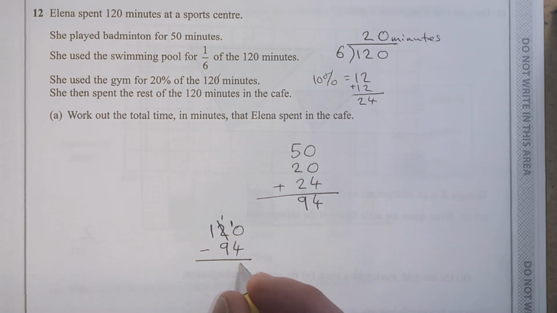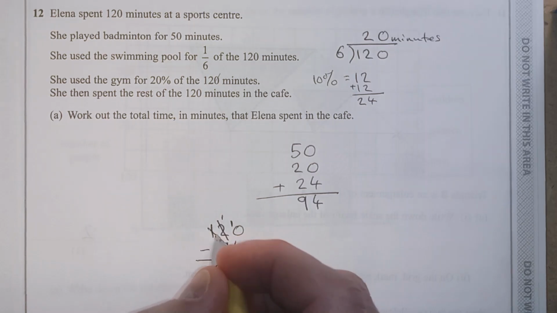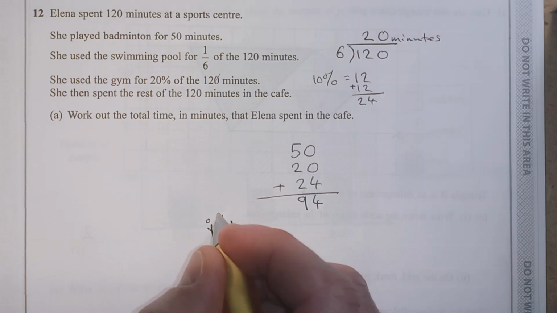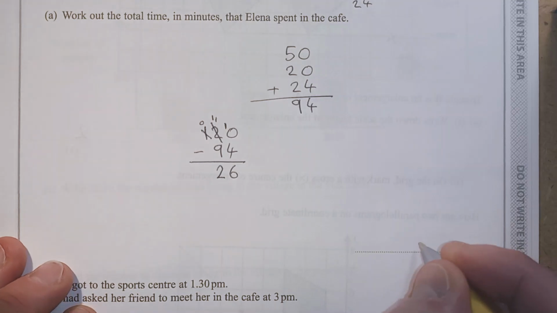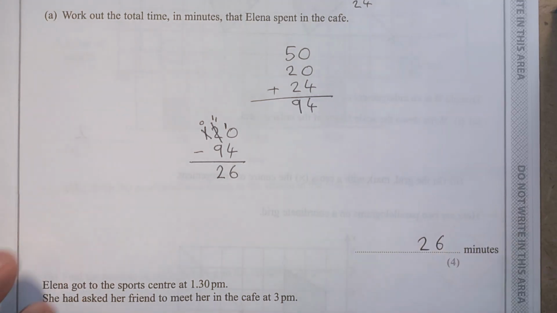So 10 minus 4 is 6. 1 minus 9 we can't do, but 11 minus 9, that's 2. If you feel better, you can reduce the 1 by 1 and pass it over, but it's the same thing. So we're left with 26 minutes in the cafe.